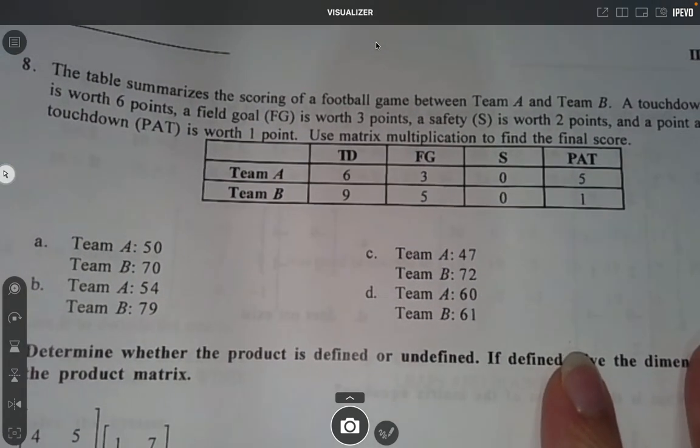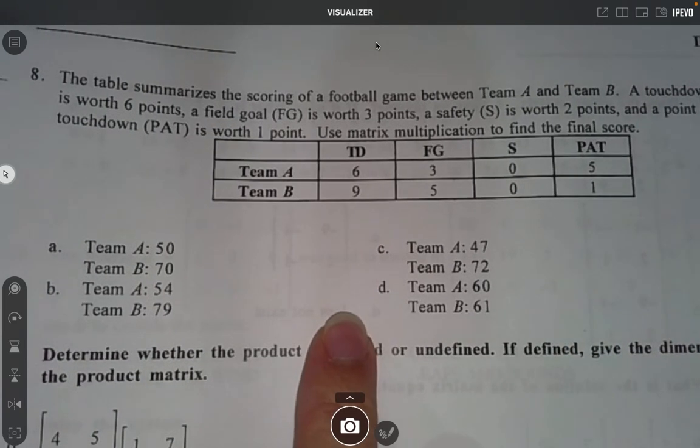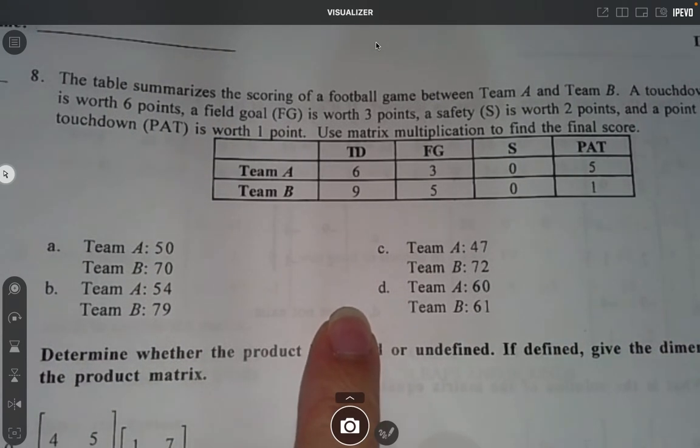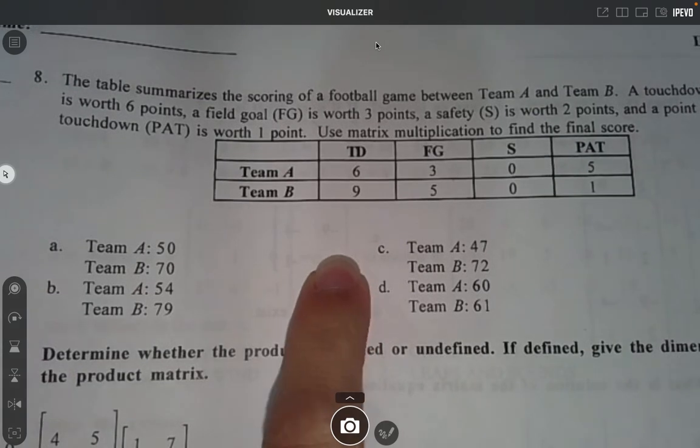So I think it just, huh? What'd you? You don't know how to do this one? You should know how to do this one. You play football. I shouldn't know how to do this one. I don't play football. But you know, watch, I'll show you.